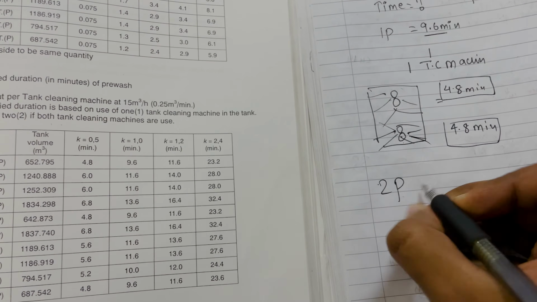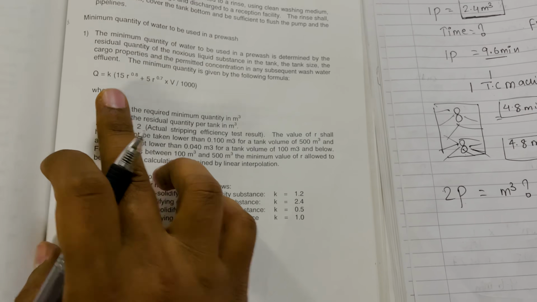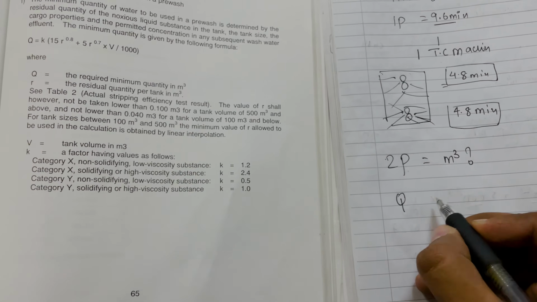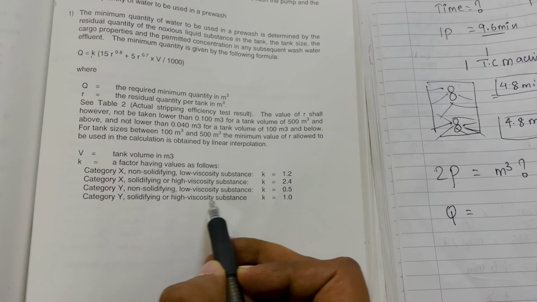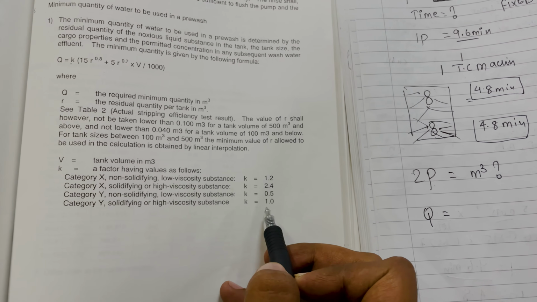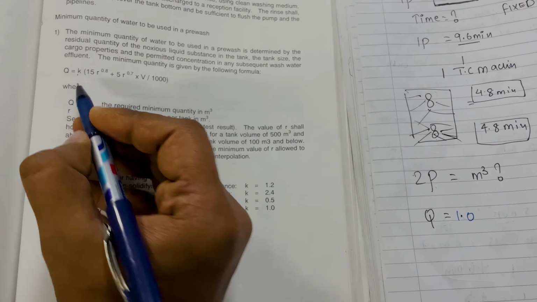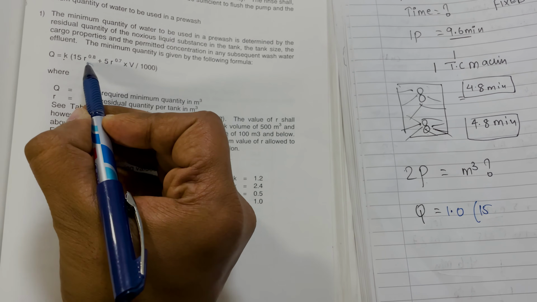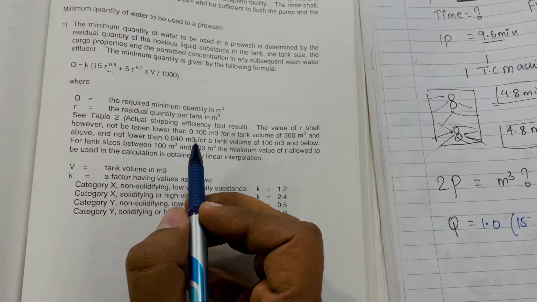If we calculate, for example, for 2 port, how many cubics will be generated in pre-wash with the formula method. So this is the formula. The first thing over here is Q, the required quantity for pre-wash, which we have to find out, so we don't know that. Next is the value for K. Now my palm oil lies in this category, Y solidifying, so the value for K is 1, multiplied by 15 R. Now this R is a residual quantity, as you can see over here, residual quantity per tank in cubics.